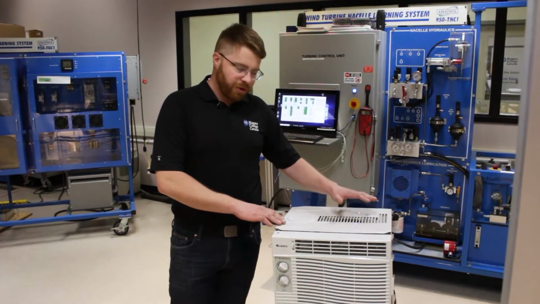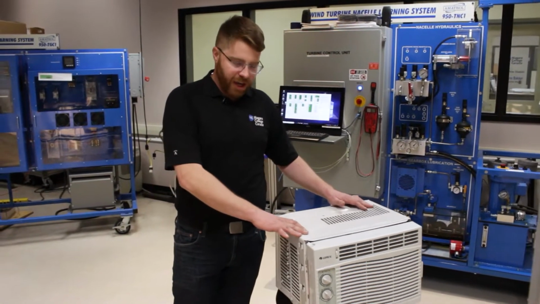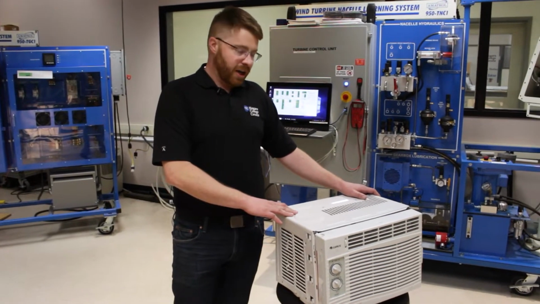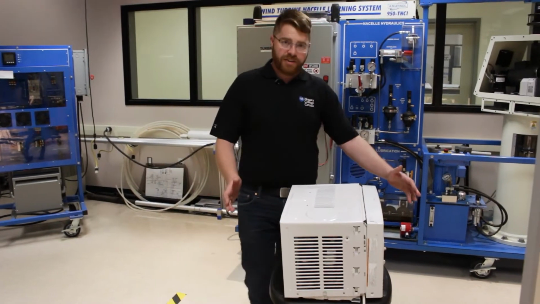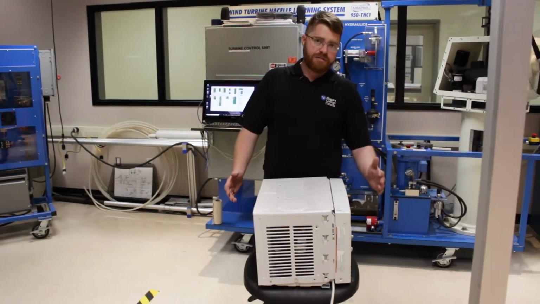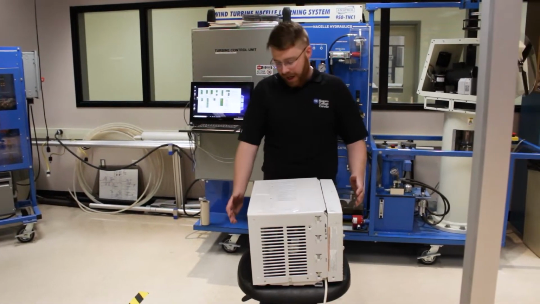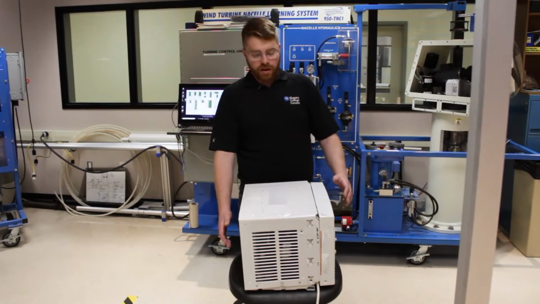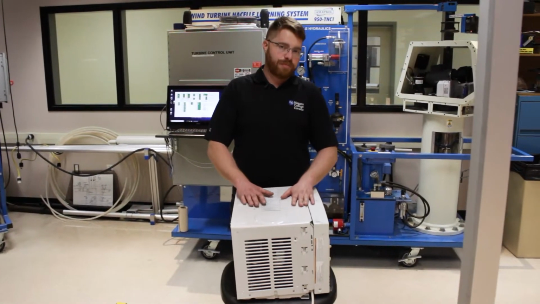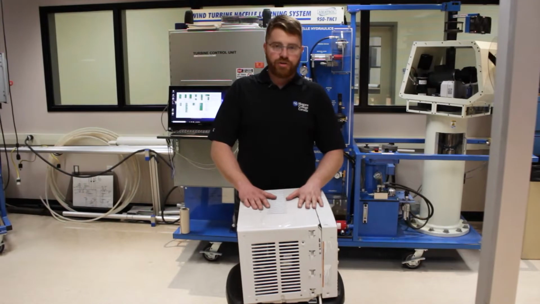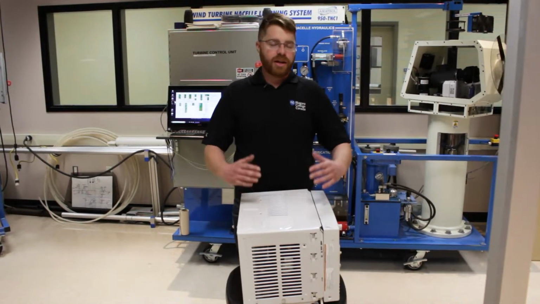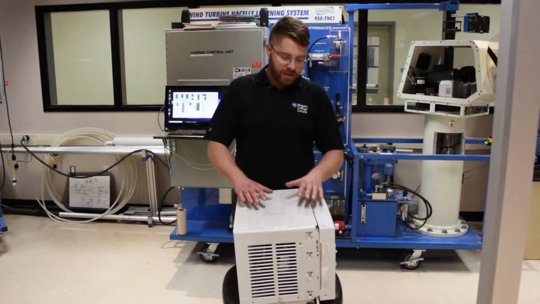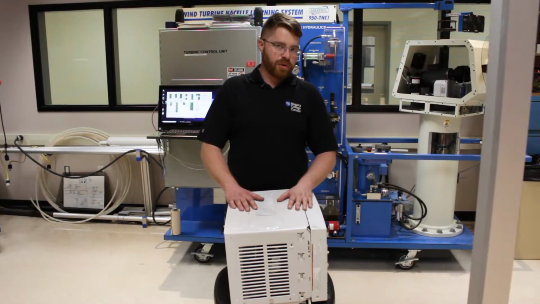So most of us will recognize the function of a window unit air conditioner, in that what's happening with this unit right now, if I stand beside it, I can feel cold air on my left hand and I can feel warm air on my right hand. This device is a heat pump. And so it is actually moving heat from this side of the unit to the outside of the unit. In a conventional residential setting, this would be used to cool down your home in the summertime.